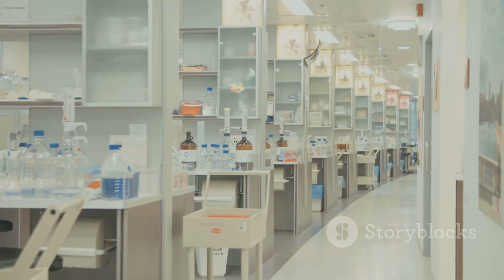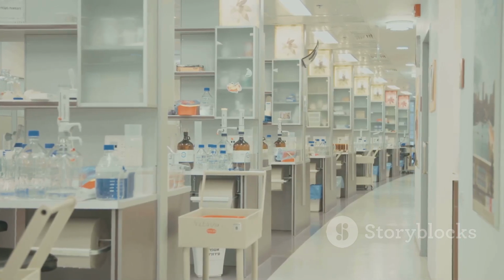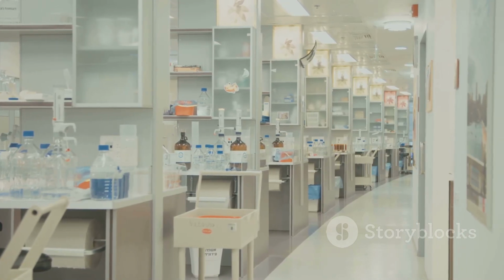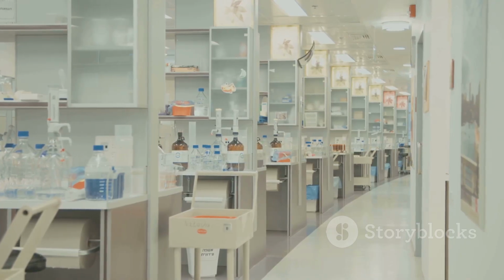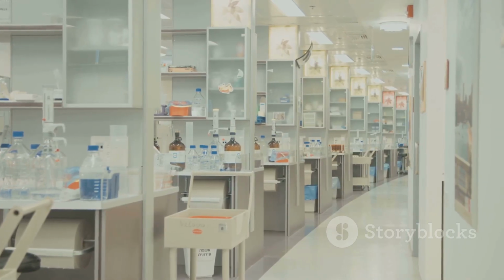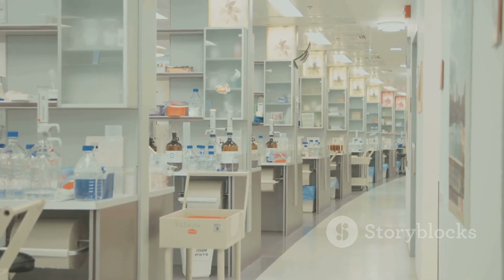Remember, pick the right BSC for your work. It's not just about following the rules, it's about keeping yourself, your colleagues, and your science safe. Stay sharp in the lab, and never underestimate the power of the right equipment.